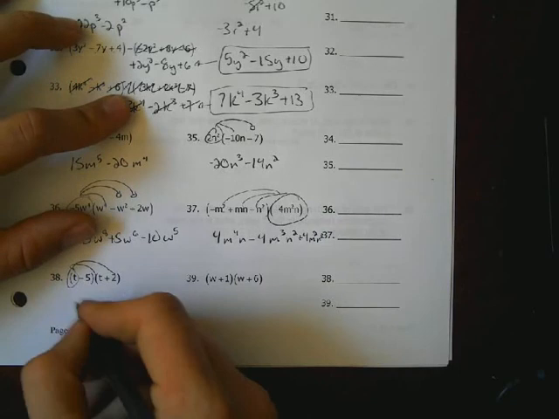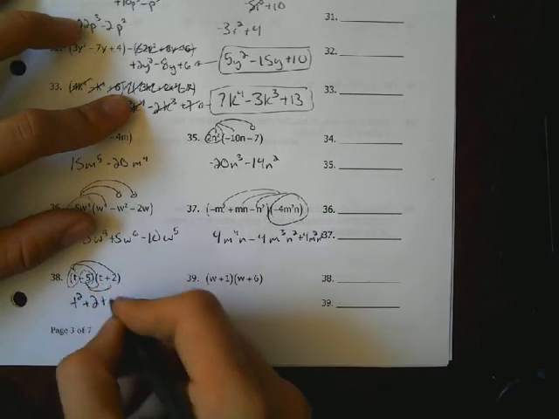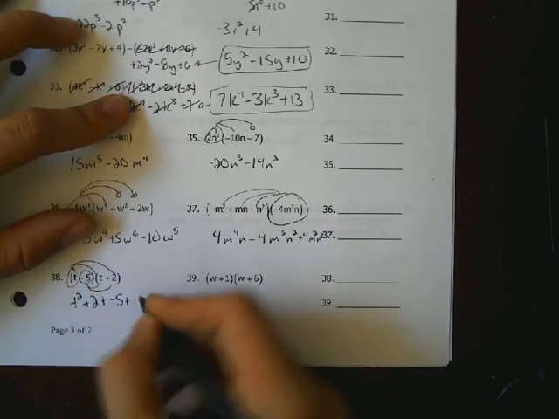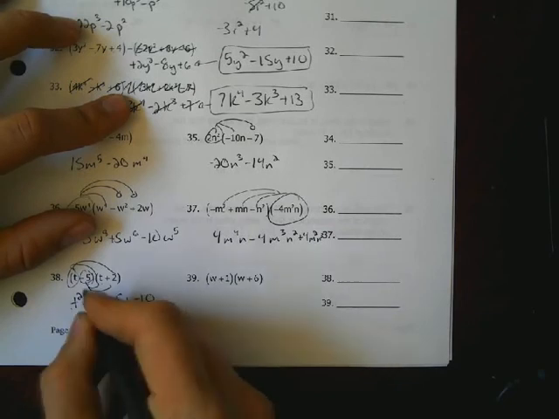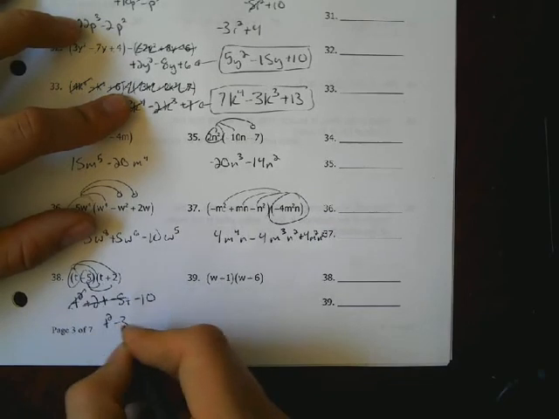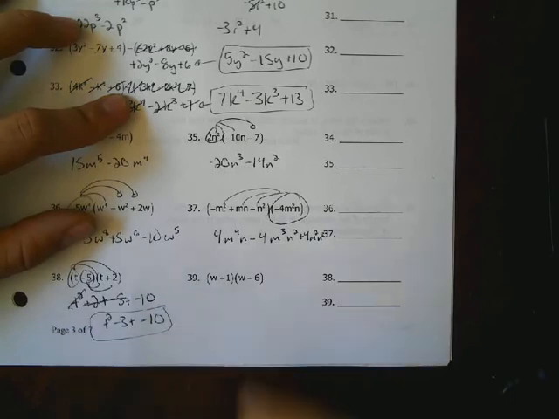On this one, make sure we take each piece. I'm going to stop after each piece. T squared plus 2t, and then I take that negative 5 and distribute as well. Minus 5t minus 10. So t squared minus 3t minus 10. That's number 38.